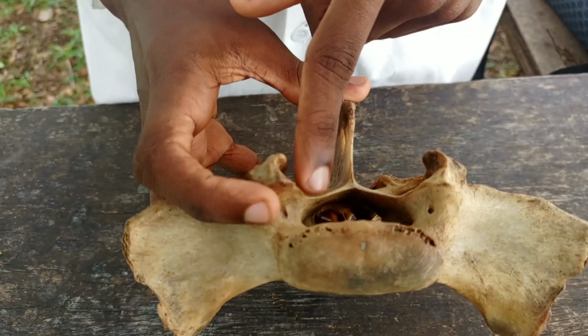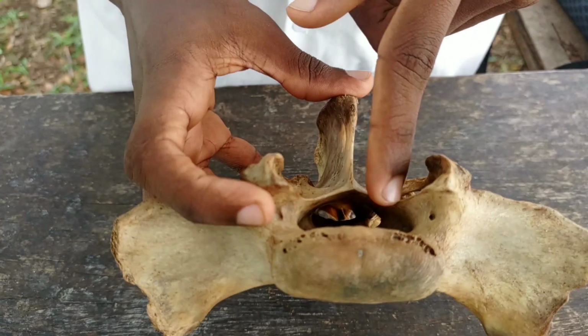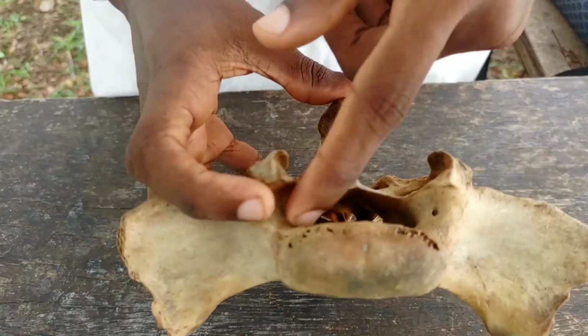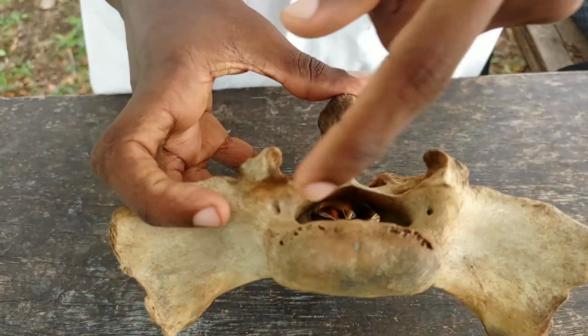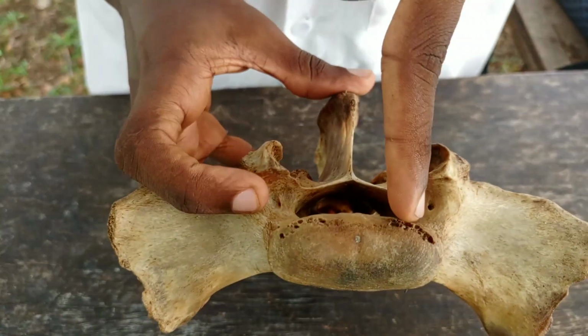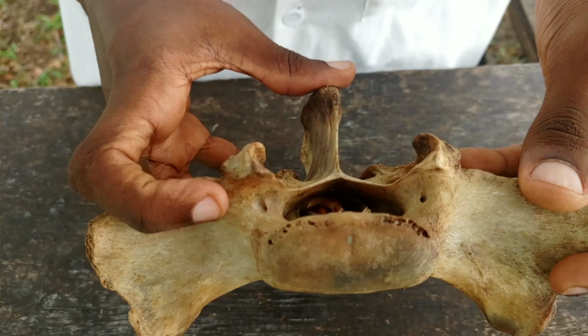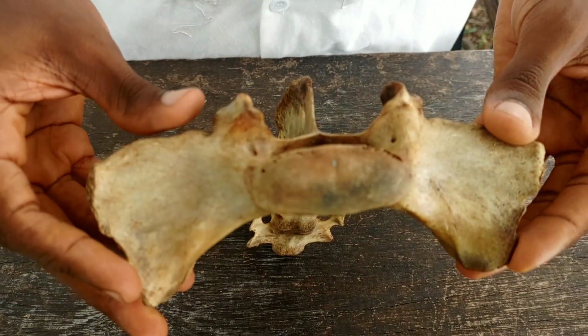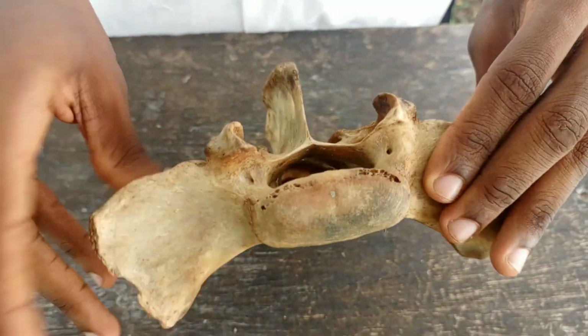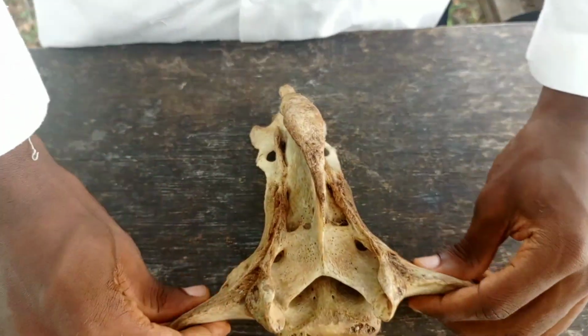Now we have the laminae of the sacrum, which form the vertebral arch with the pedicles. So the laminae here and the vertebral arch, you can see. On the base of the sacrum, you can notice this projection. These are the wings of the sacrum.